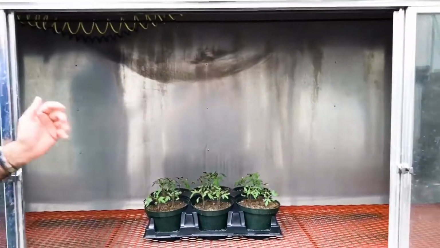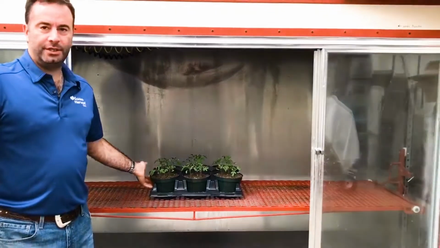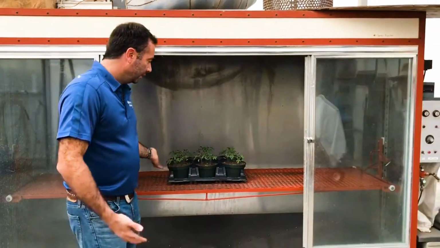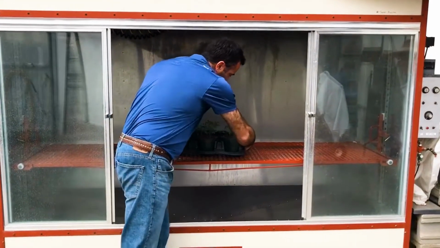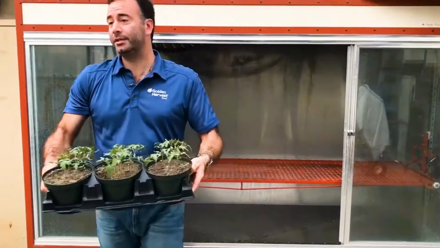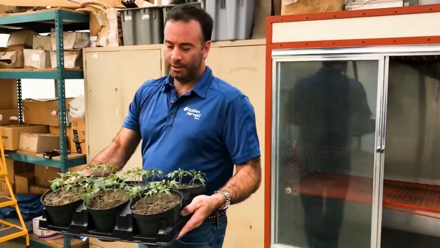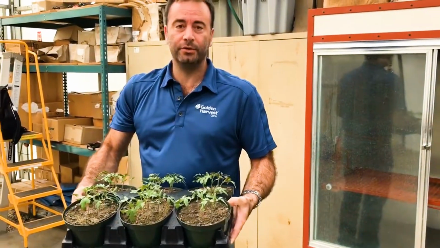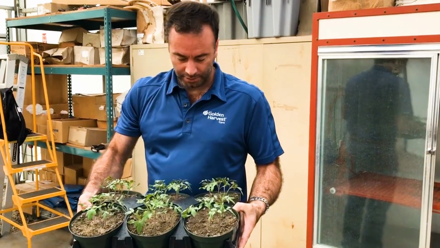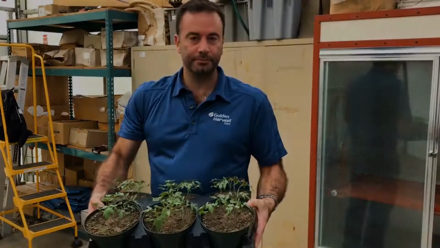So these plants right here are at about the 2 to 4 leaf stage, which is specified in the protocol, and effectively once they're exposed, the plants are removed, taken out into the growth chamber, and they're grown up for 21 days to look for effects of visual symptomology, biomass, and length.